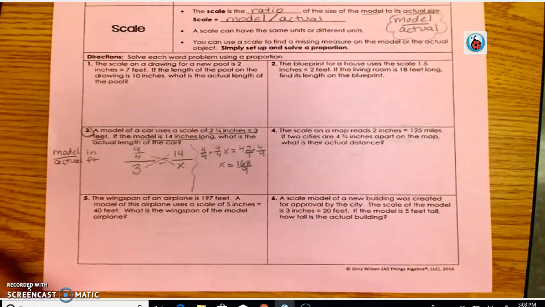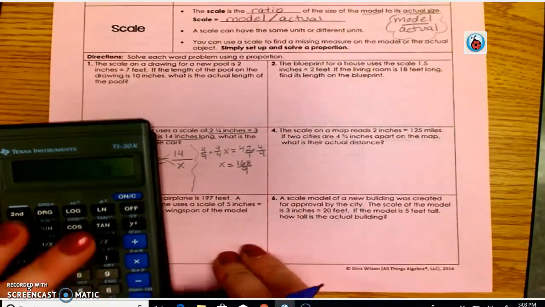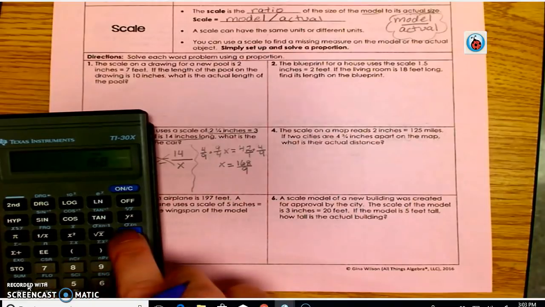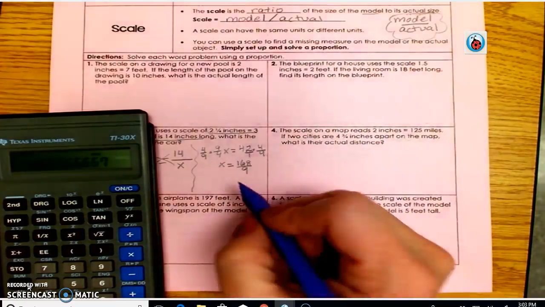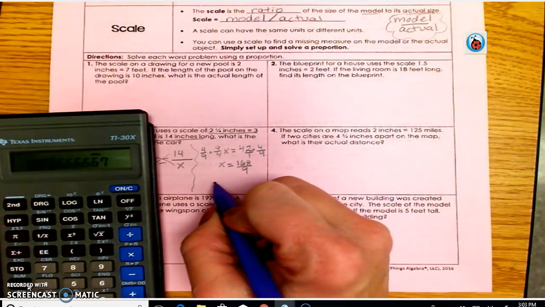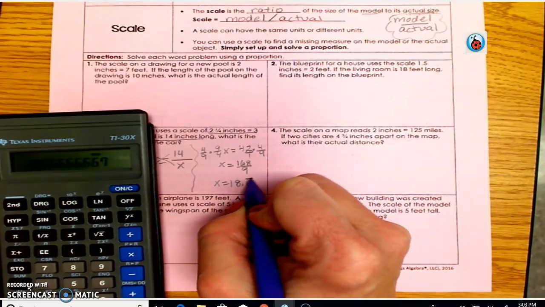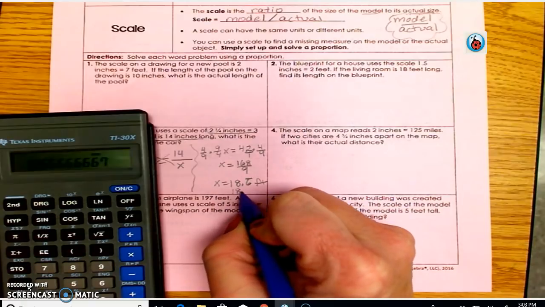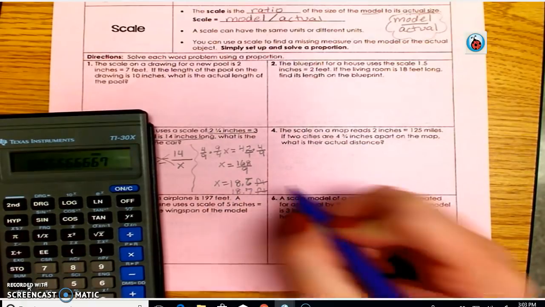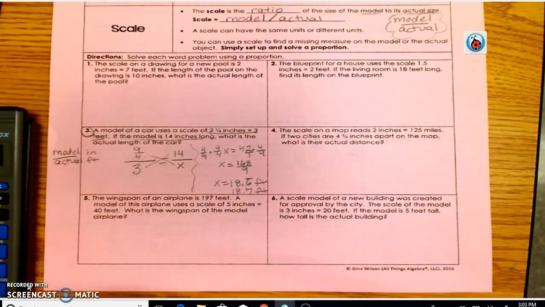And on your calculator, in order to solve that, take your calculator, 168, remember this line stands for divided by, and divided by 9 equals, x equals 18.6 repeating feet. Or we could even round that to 18.7 feet to the nearest 10th. Okay?